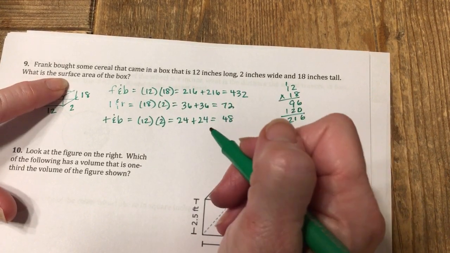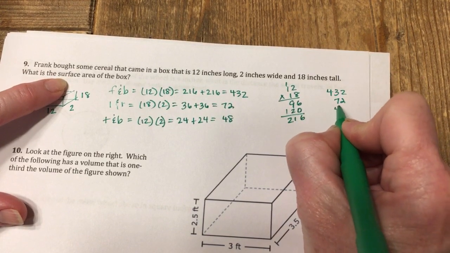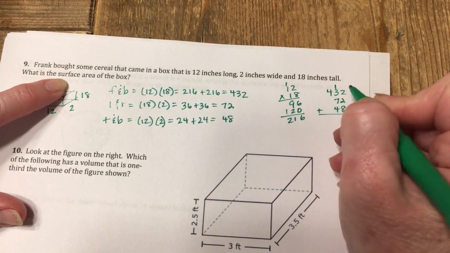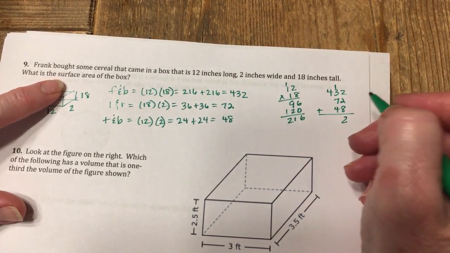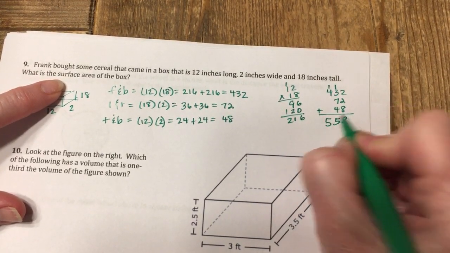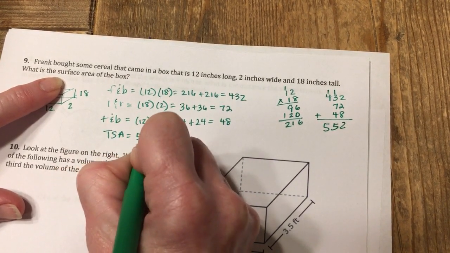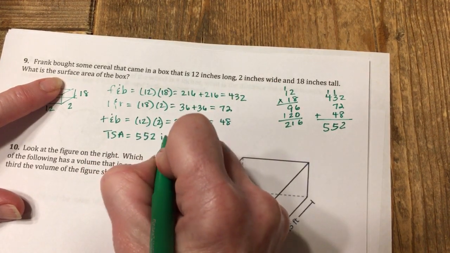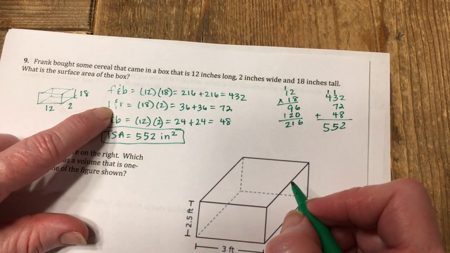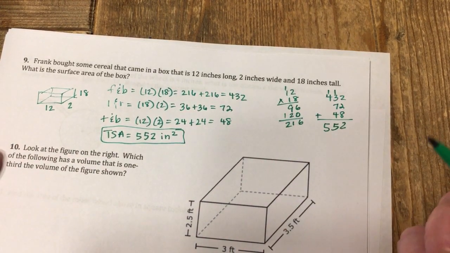I'm looking for the surface area, so that means the total. So I'm going to add up all of my rectangles. 2 plus 2 is 4, plus 8 is 12. 1 plus 3 is 4, plus 7 is 11, plus 5 is 15, and then 1 plus 4 is 5. That gives me a total surface area of 552. This is in inches, so that's going to be in square inches, total surface area. Okay, so again, front and back, left and right sides, top and bottom, were what I'm using for the surface area.